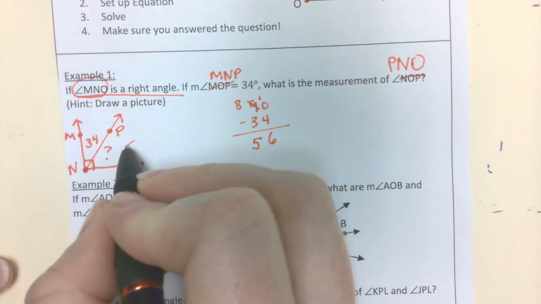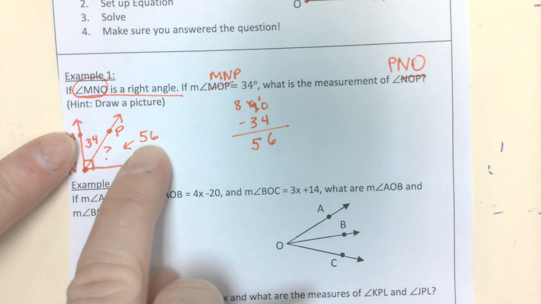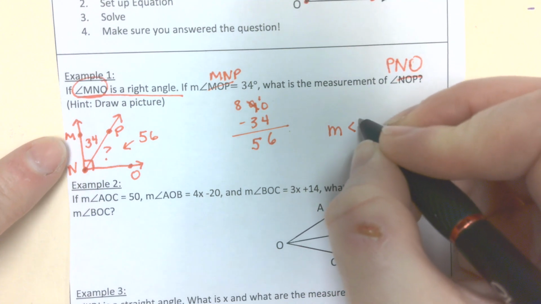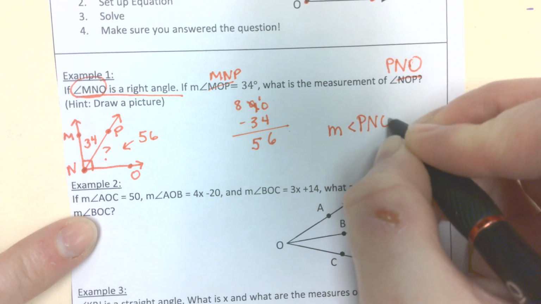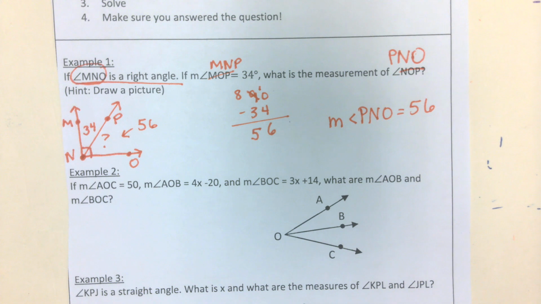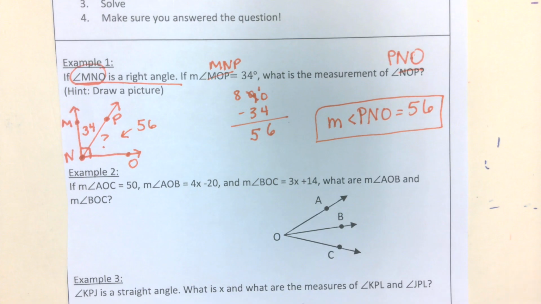So that means that this is 56. Together, they should add to equal 90. So we're going to write measure of angle PNO equals 56. That's what we're looking for.